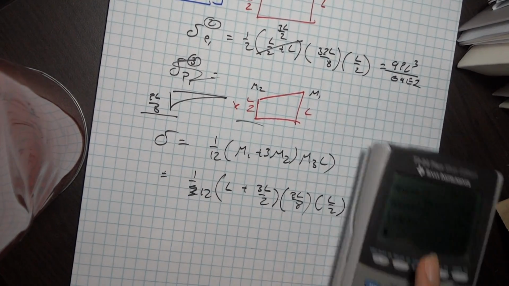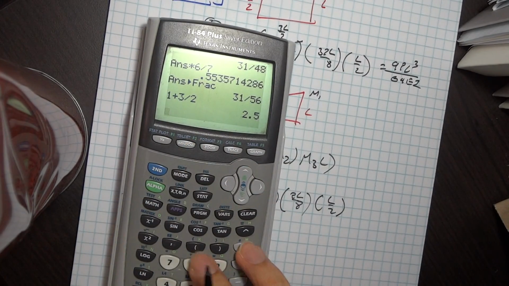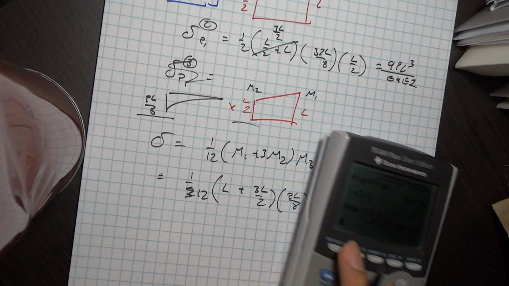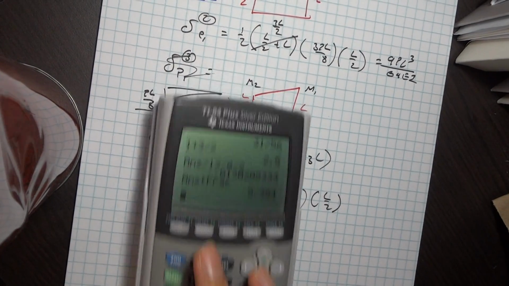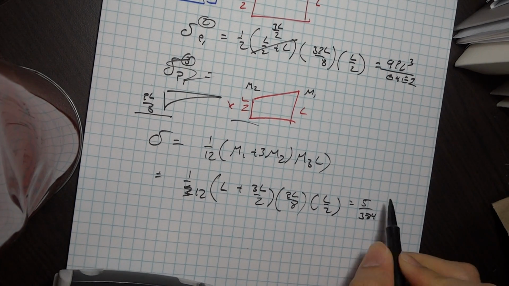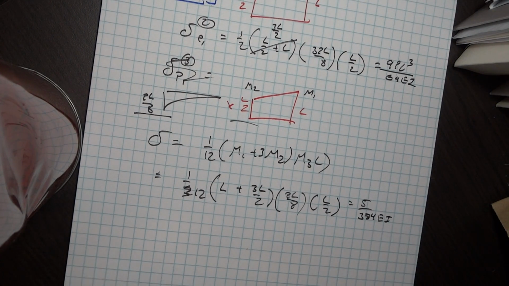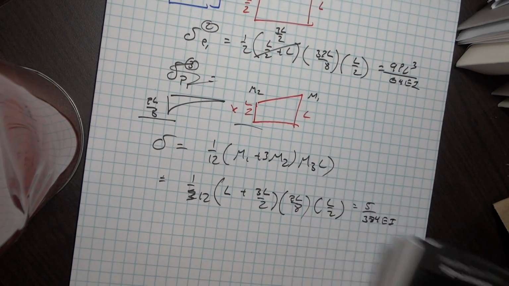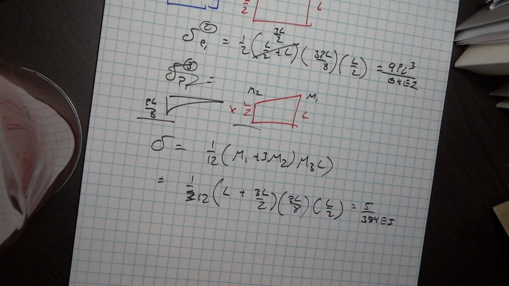Sorry, that should be divided by 12, divided by 8, divided by 2. And this is going to give me 5 on 384 EI. Okay, so that is all good.